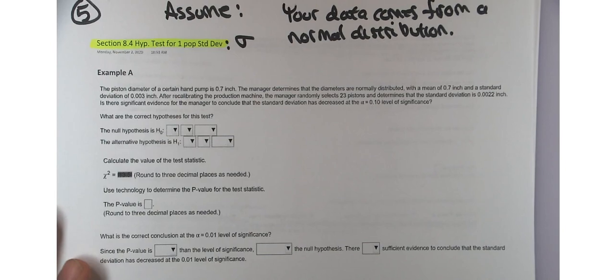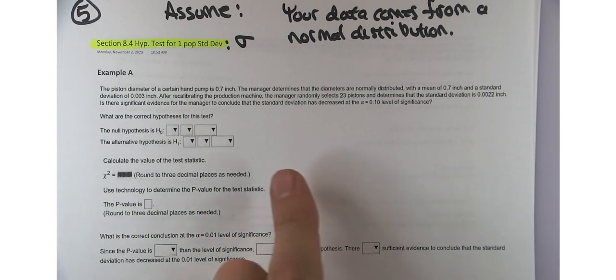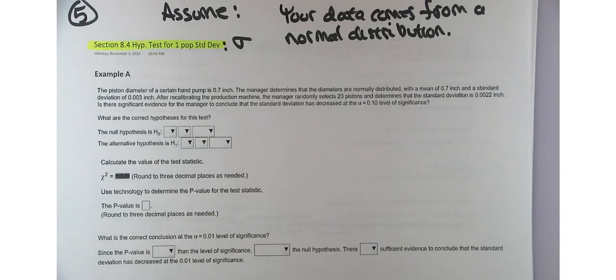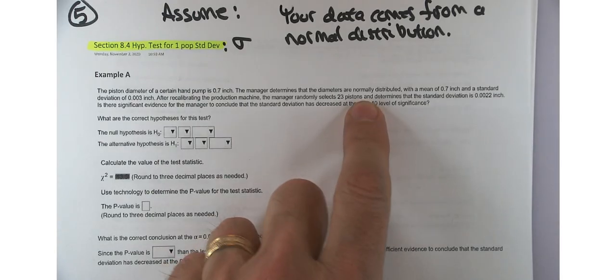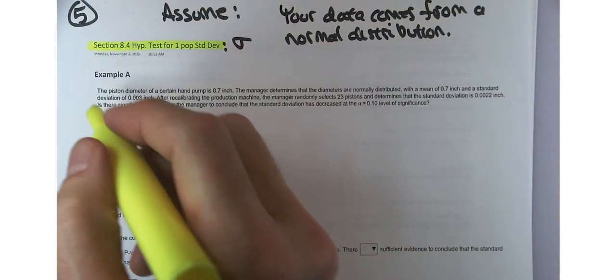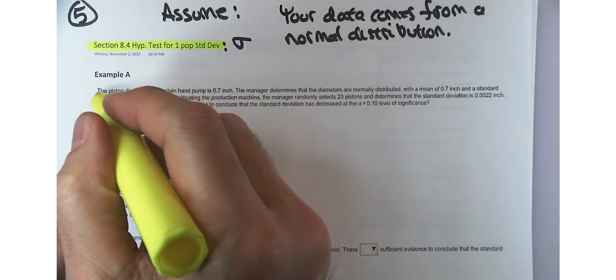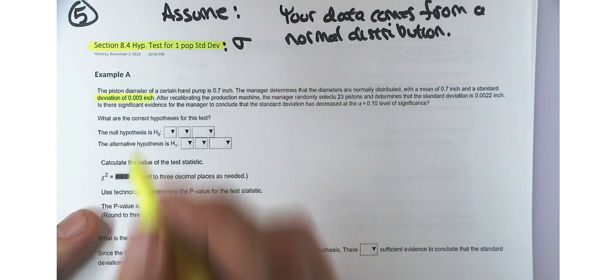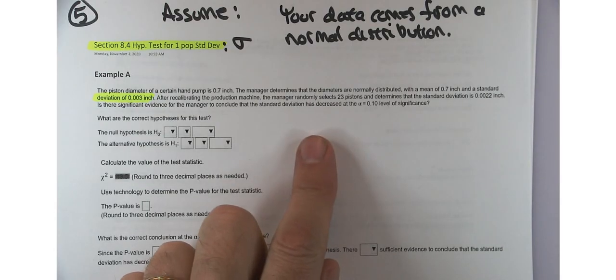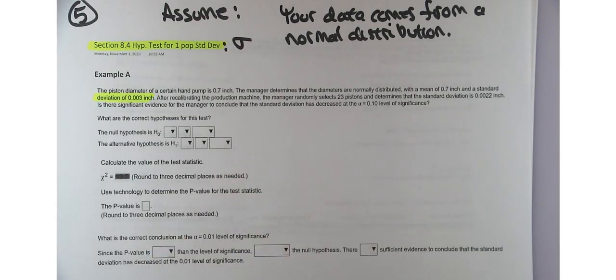Now, let's see. The manager determines that diameters are normally distributed, so that's something that we need, with a mean of 0.7 inch and a standard deviation of 0.003 inches. So that's pretty small. After recalibrating the production machine, the manager randomly selects 23 pistons and determines that the standard deviation is 0.0022.